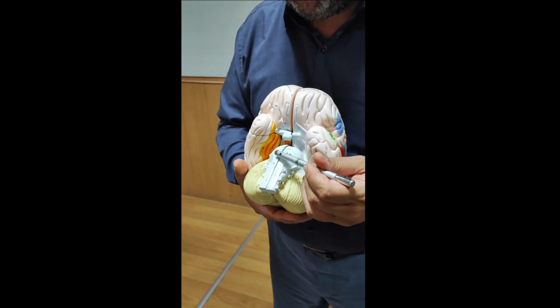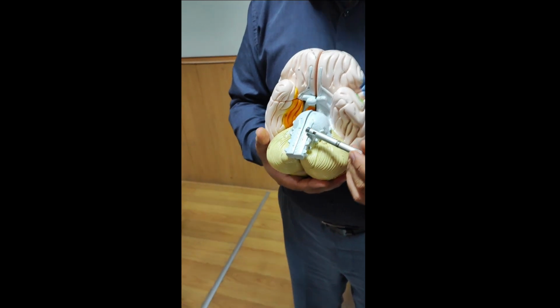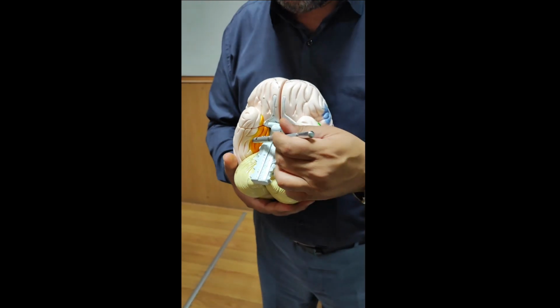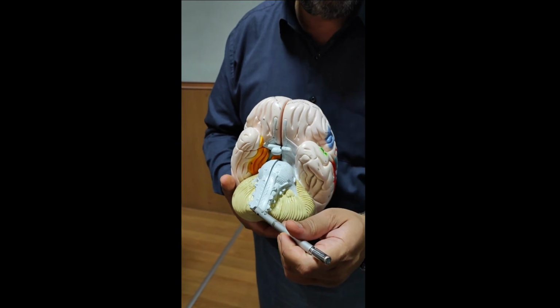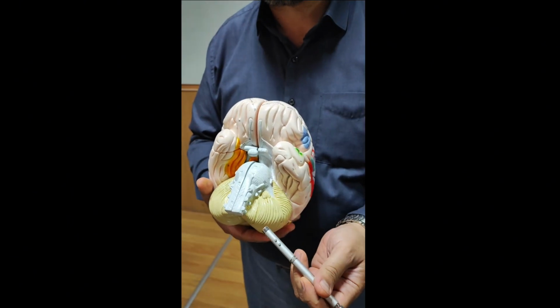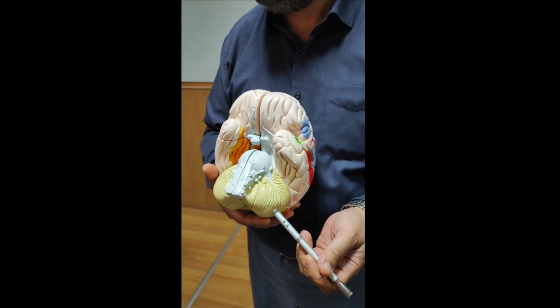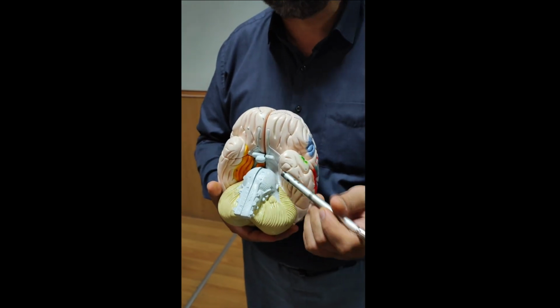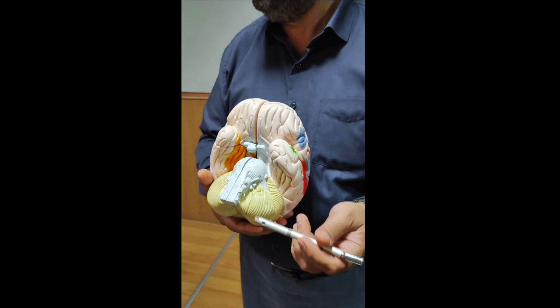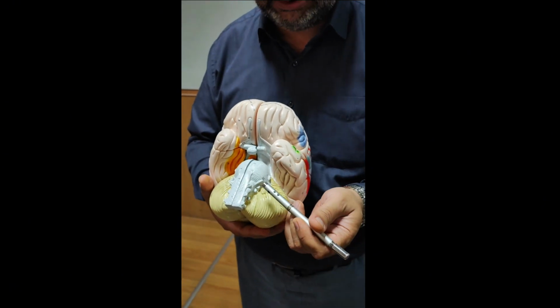Here is the anterior surface of the medulla oblongata, and here is the pons. In this area, there is a sulcus that is called the anterior median fissure. And these two elevations on each side of the anterior surface are called the pyramid or pyramis.